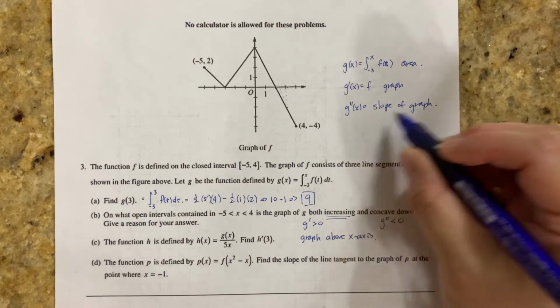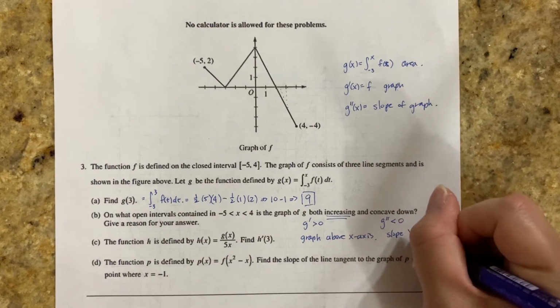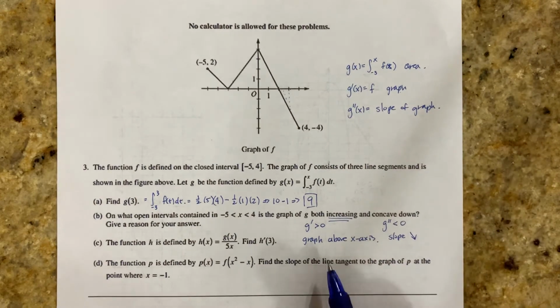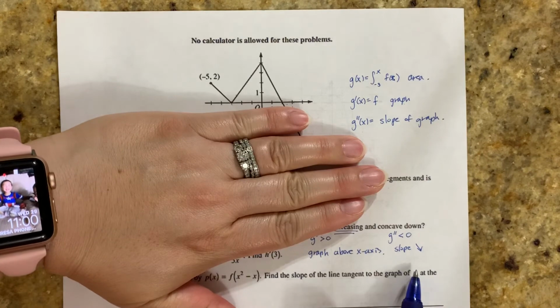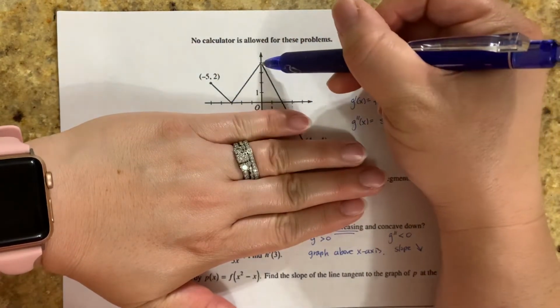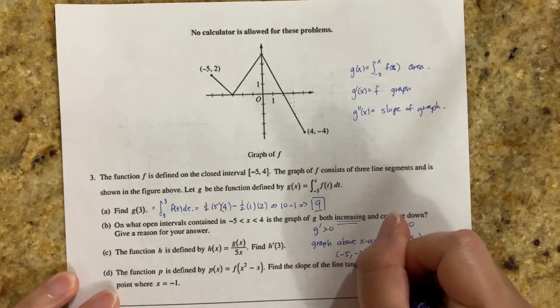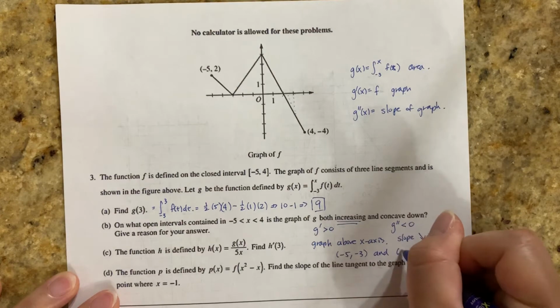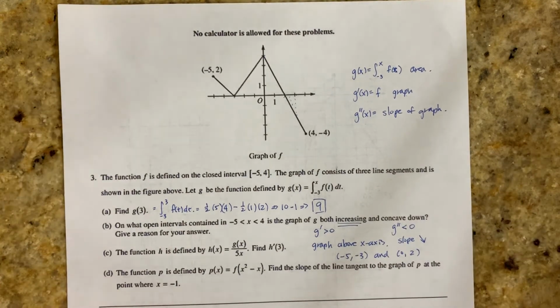Looking at this, g double prime is the slope, so the slope is going down. So which part of the graph is above the x-axis, and which part has the slope going down? From -5 to -3, and then 0 to 2. Those are the two regions. And that's it.